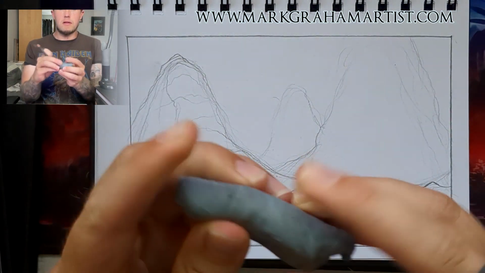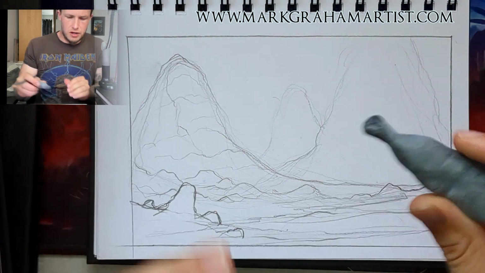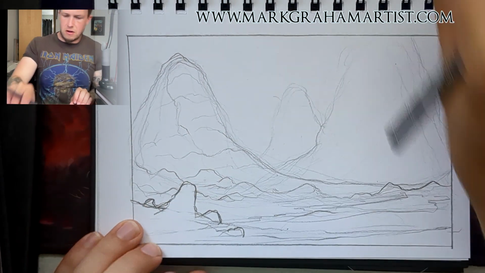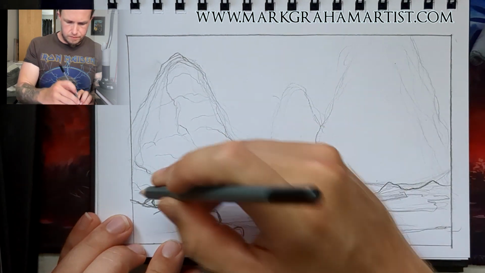Got a putty rubber, these are good. You can squeeze it into little shapes so you can more accurately erase stuff, which is always useful.